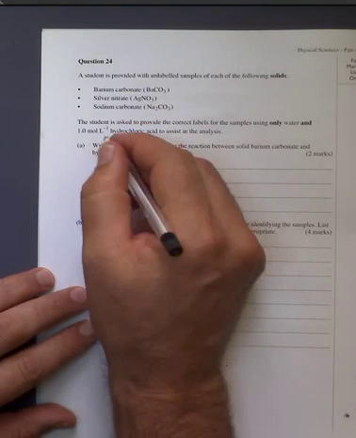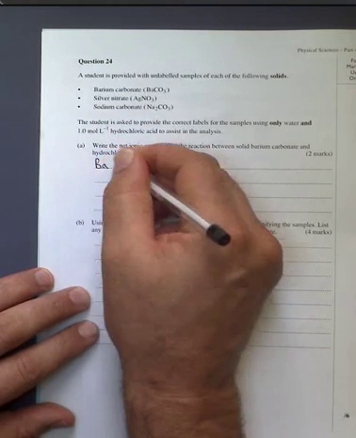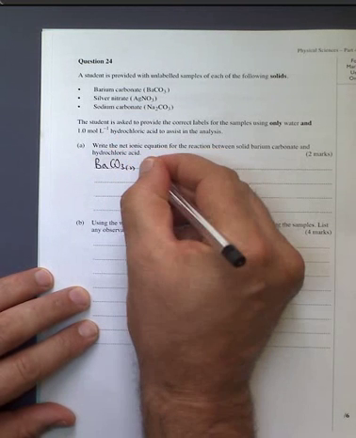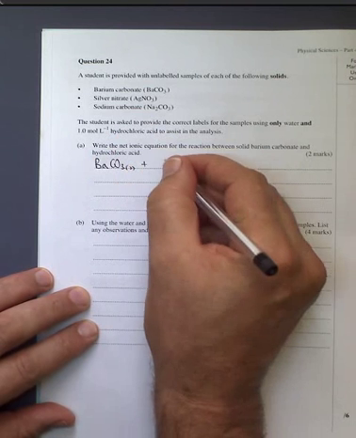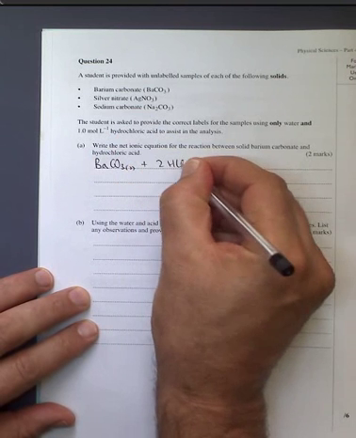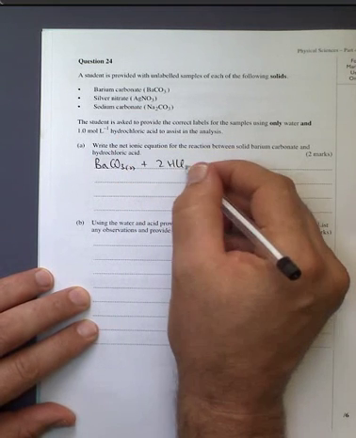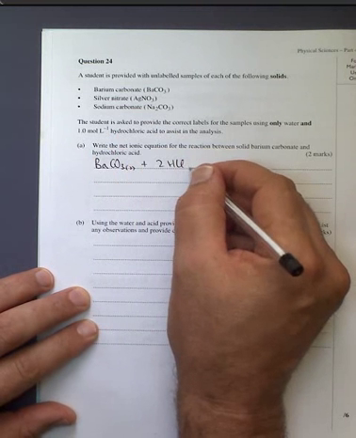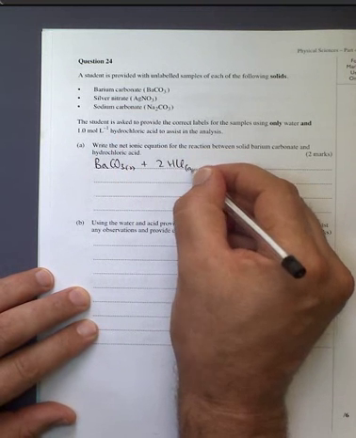So we've got BaCO3 solid plus 2HCl, well, let's say we're just HCl at this stage. It's going to be aqueous.